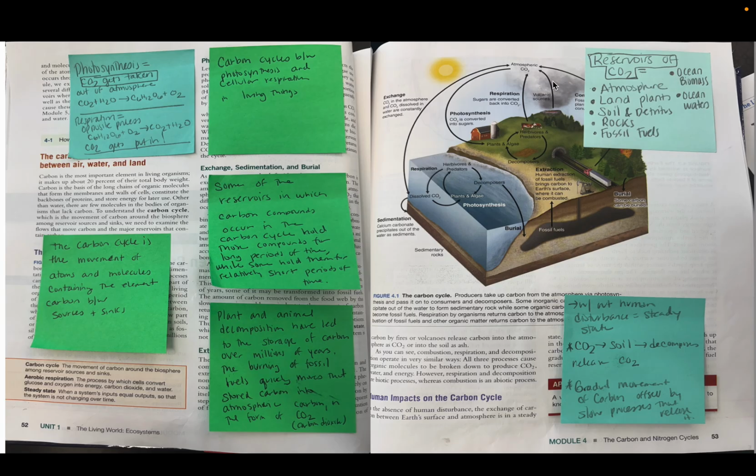This picture does a great job. You can see all the arrows are things that are putting carbon dioxide into the atmosphere. And if you look, there's only one way in which we take it out. These are all the reservoirs, or places that are holding carbon dioxide: atmosphere, land plants, soil and detritus, rocks, fossil fuels, ocean biomass, ocean waters. These are places that we want carbon to be, right? We don't want it to be offset into the atmosphere. However, that is what's happening. Without human disturbance, there's a steady state. So if you look, CO2 ends up getting kept in our soil through all the organisms, and then decomposers release CO2.